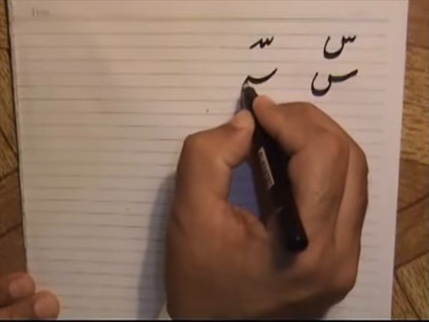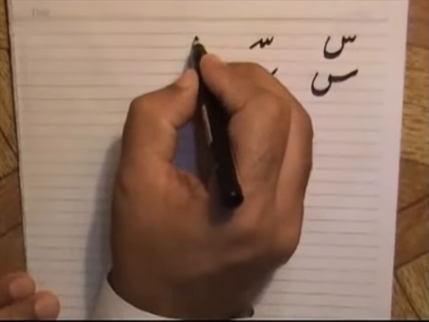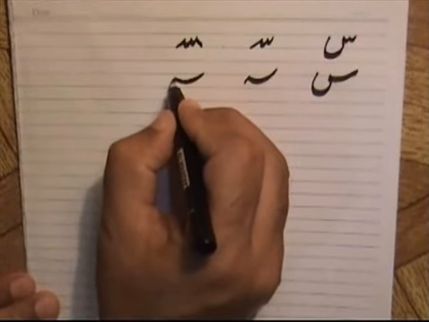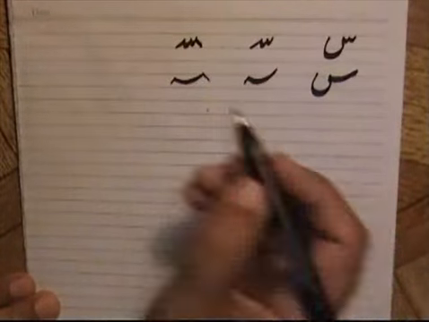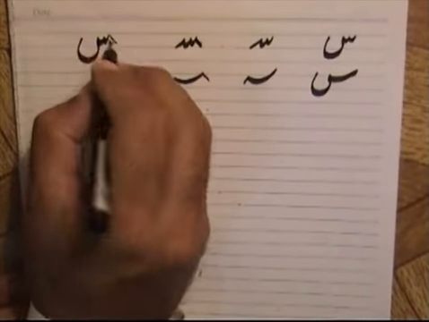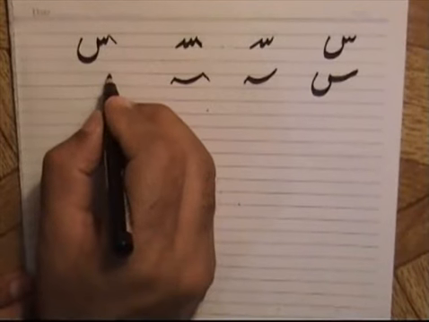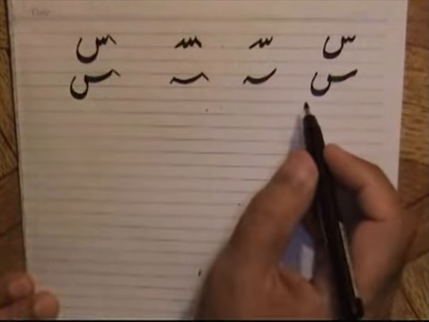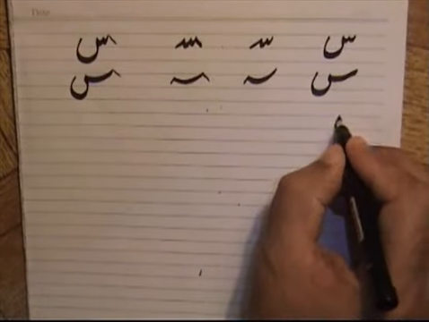Here it is like this. Medial position is like this. Here it is like this, and final position will be like this, and the connector will be in the beginning, and this is the final position of sin. Same is true for shin.